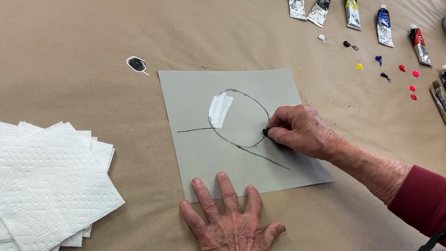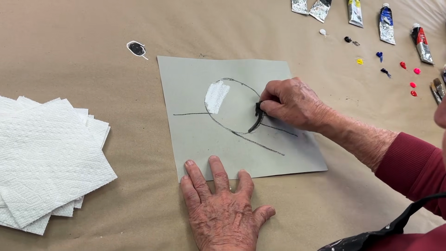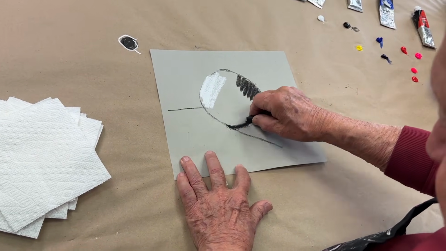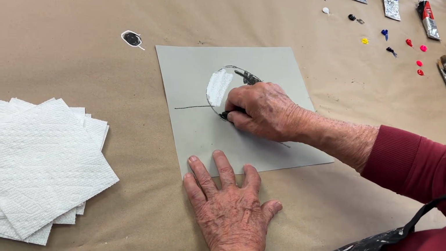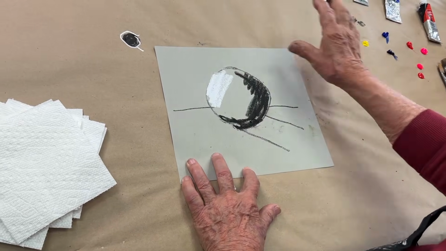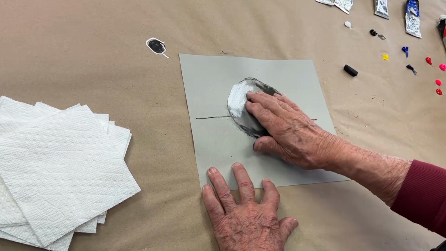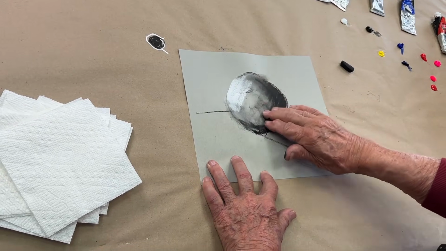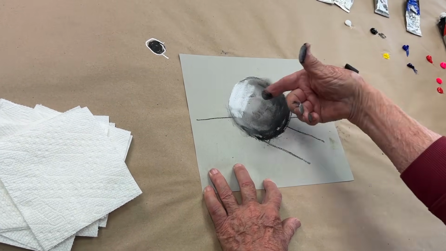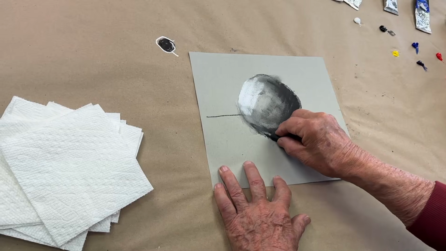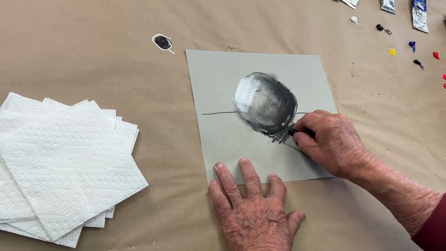right? So this would be the darkest part of the ball. Light doesn't just come around the corner here. It's just like the moon. I'm going to soften it like that. Makes it a little more believable. Look, my midtone's working for me. There's the 3 values.